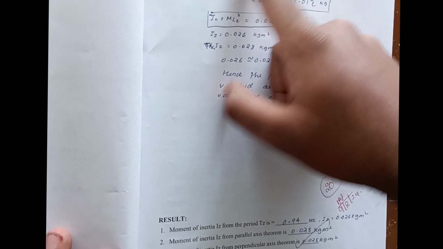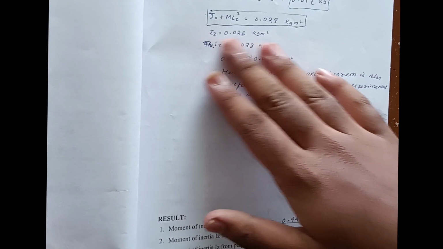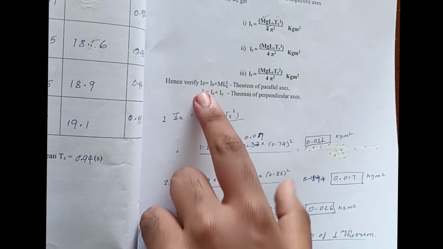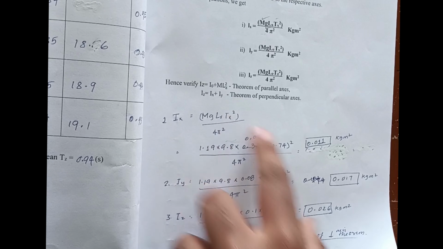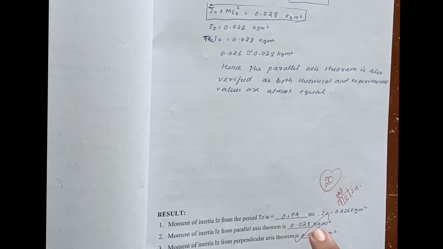We will be using the parallel axis theorem and the perpendicular axis theorem, the same formulation you have seen in the calculation here. We use I naught plus M Lz squared, and Iz is equal to Ix plus Iy, to continue with the rest of the experiment, and then we verify how close the values are. You can see the values are pretty close here: 0.028, and Iz is coming to 0.026.